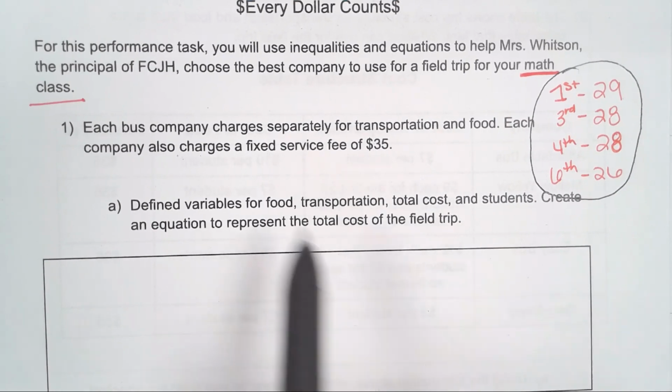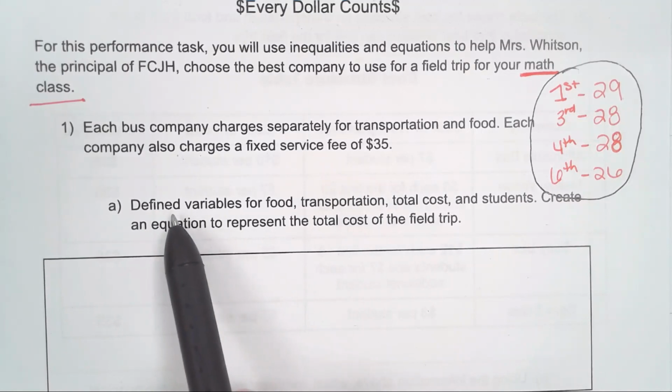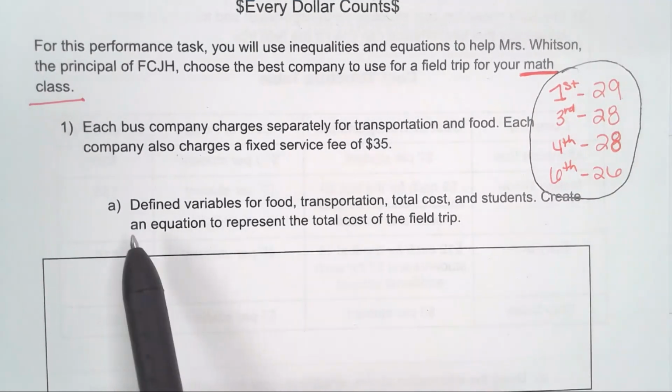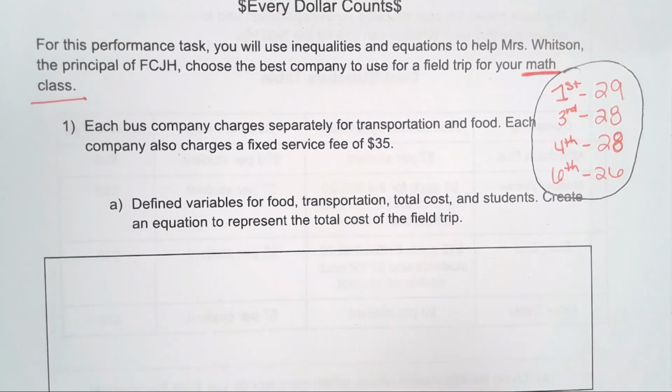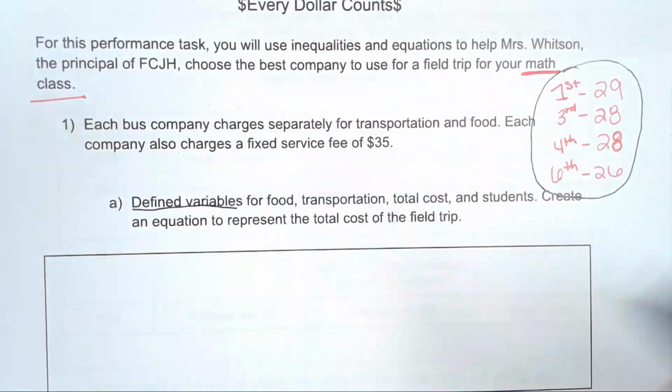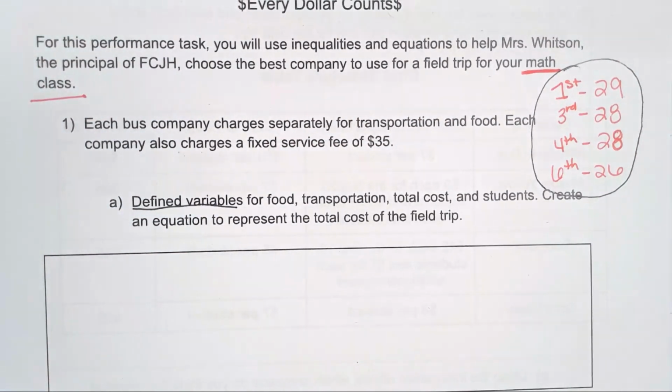Okay. So part A says define variables for food, transportation, total cost, and students, and then create an equation to represent the total cost of the field trip. When you define variables for multiple different things, you want to make sure that you're using different variables, but again, it does not matter what variable you use.